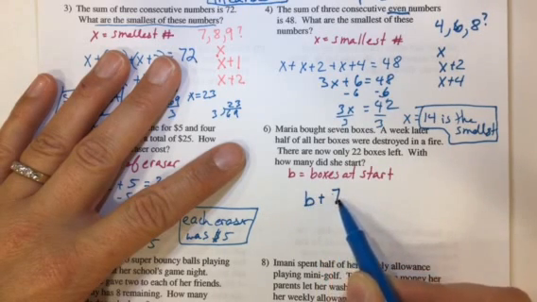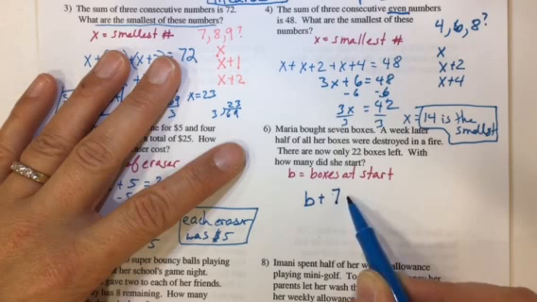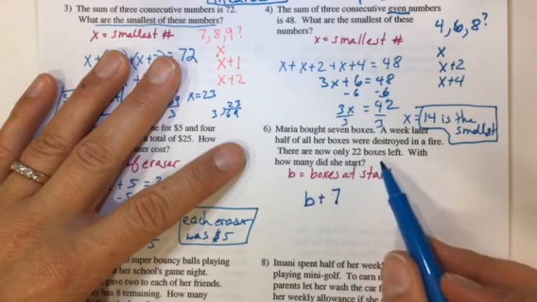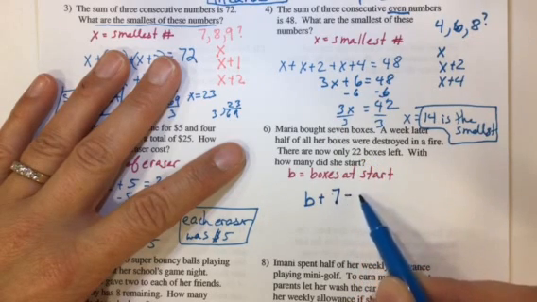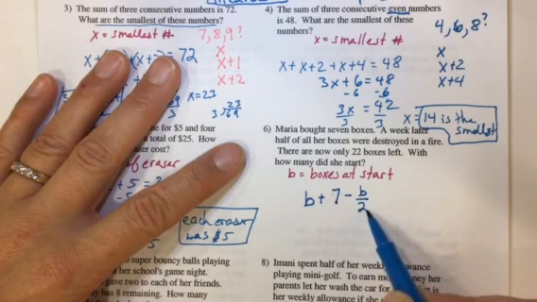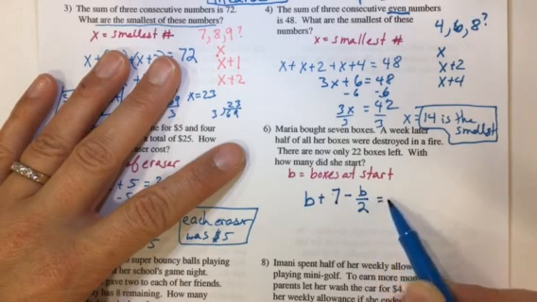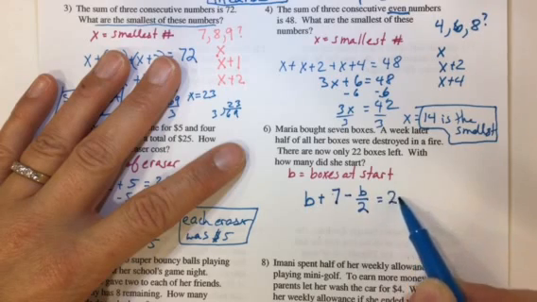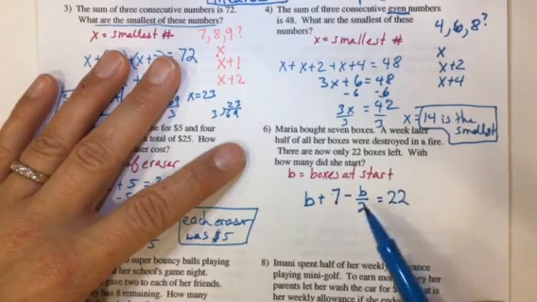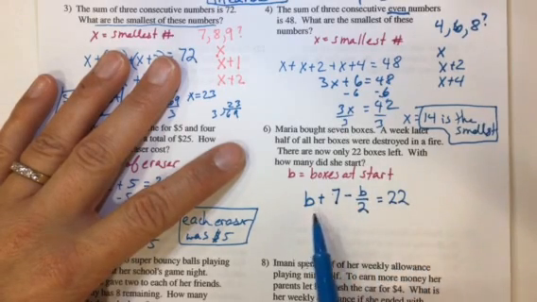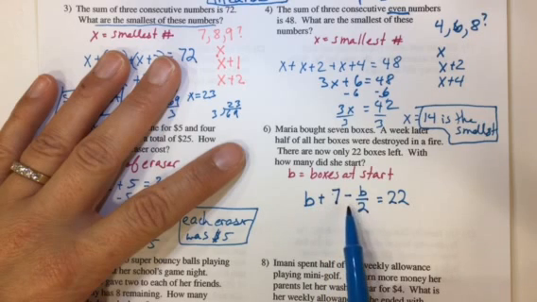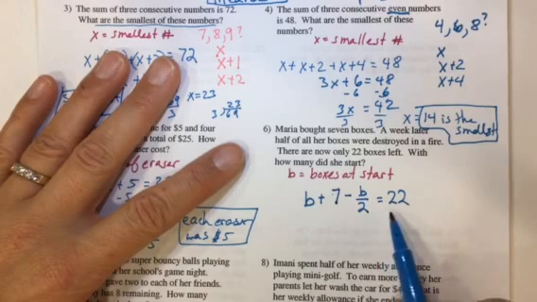Then she bought 7. Then a week later, half of all her boxes were destroyed. So this is going to be a subtraction sign, right? B over 2. And this is equal to 22 because that's how many are left. So the story goes, start with the boxes, we're going to add 7, and then we're going to subtract half of all the boxes. So let's solve.